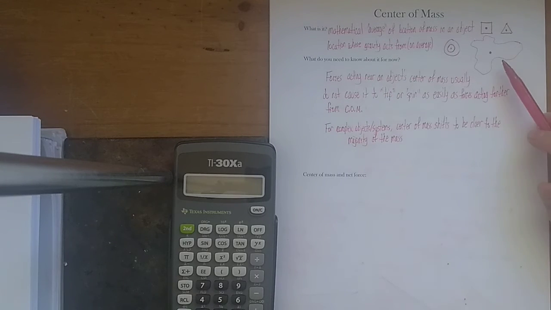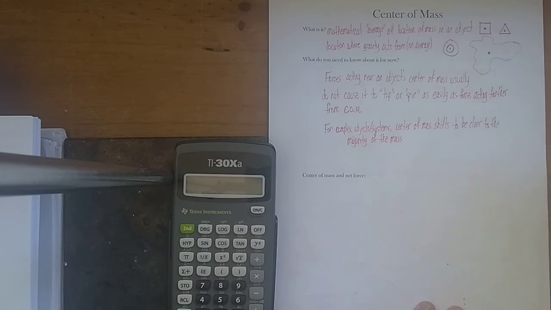So for instance, this object here that's kind of weird looking, if I were to chop off this right hand side, the center of mass would shift to be near to the rest of the mass that's left. So it would probably shift about, maybe a little down and to the left a little bit.